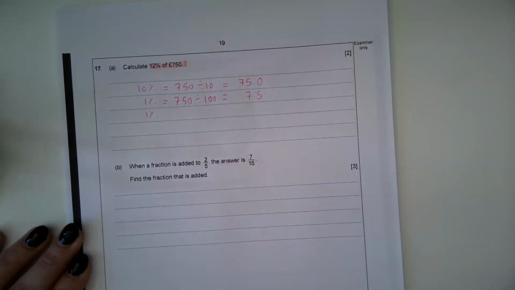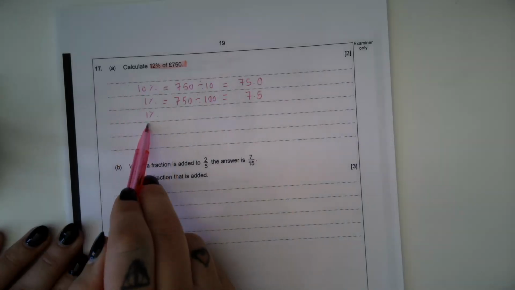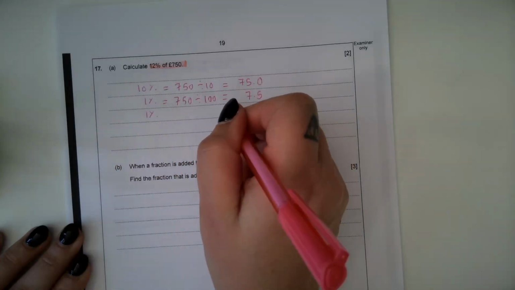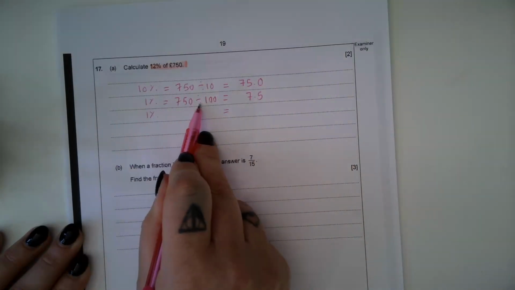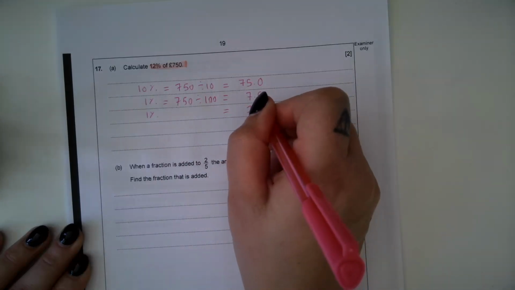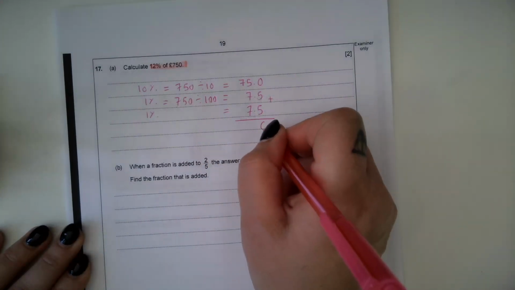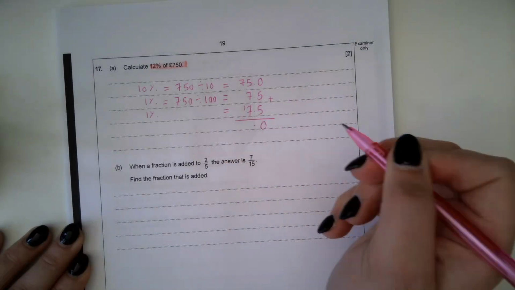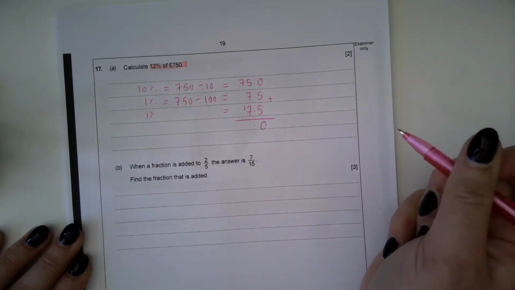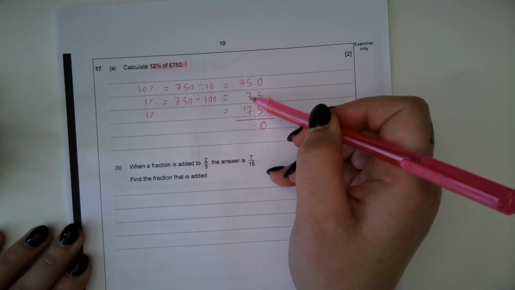Notice how I'm making my life easier and I'm lining up my place value columns because I know I'm going to have to add these answers together to make 12% in total. And then again, 1% would be 750 divided by 100, which is 7.5. So I'm going to add these together. So 5 plus 5 is 10. So put the 0, carry the 1, decimal point in the correct place. 7 plus 7, 14.